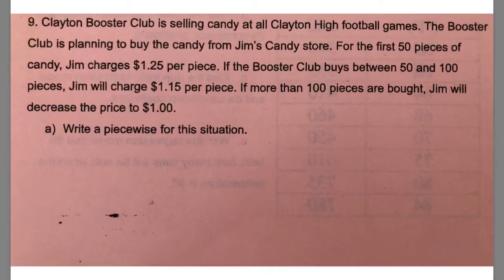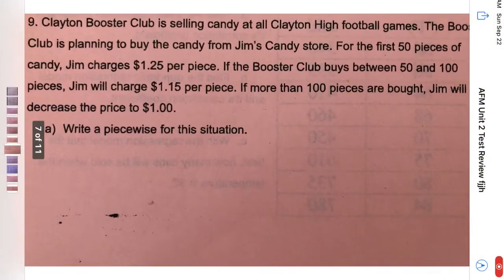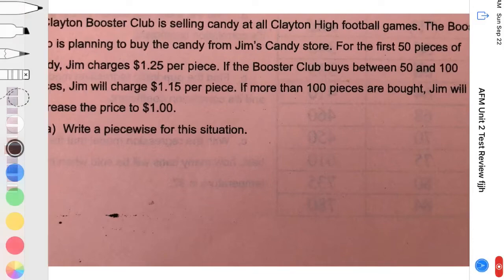If the Booster Club buys between 50 and 100 pieces, Jim will charge $1.15 per piece. If more than 100 pieces are bought, Jim will decrease the price to $1. So I'm going to color code this. I'm not going to do it individually. I'm just going to go straight to the piecewise.